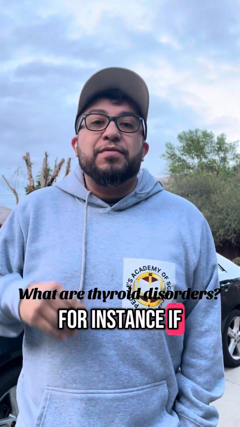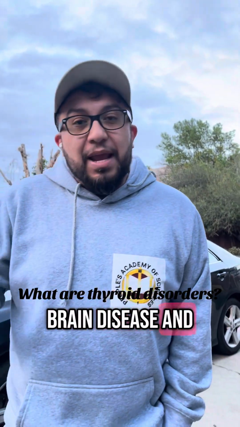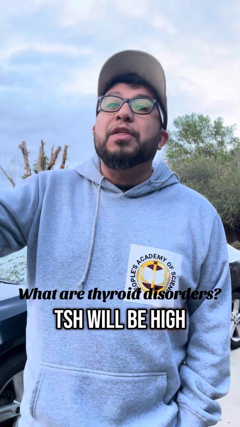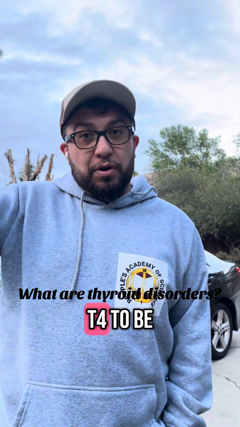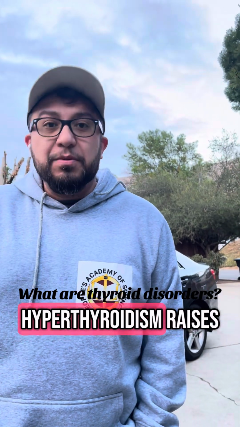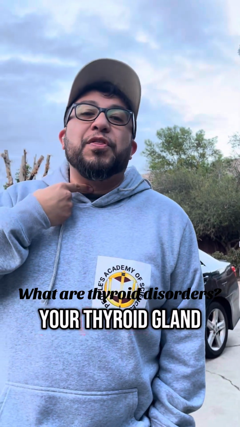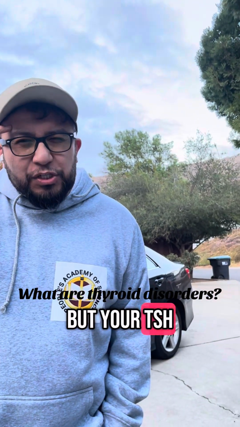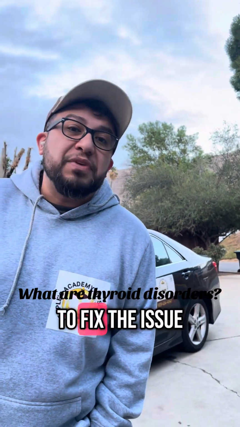So for instance, if you have hyperthyroidism, Graves' disease, and it's caused by a tumor at the pituitary gland, then your TSH will be high. Therefore, that's causing your T3 and T4 to be high. And that's hyperthyroidism, Graves' disease. But if the problem is at your thyroid gland, then your T3 and T4 will be elevated, but your TSH will be low because it's trying to fix the issue.